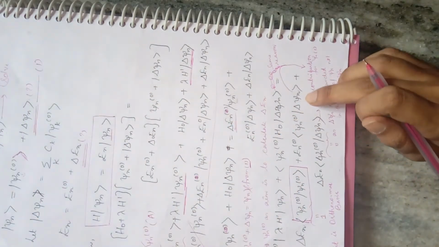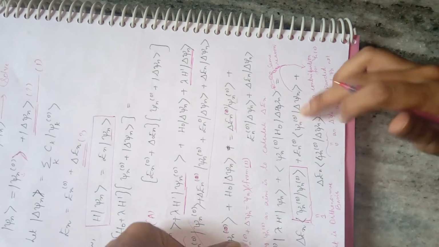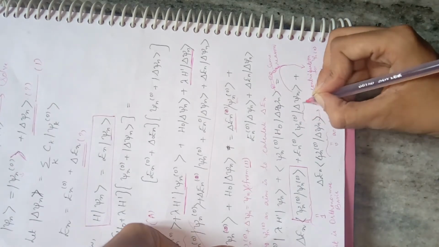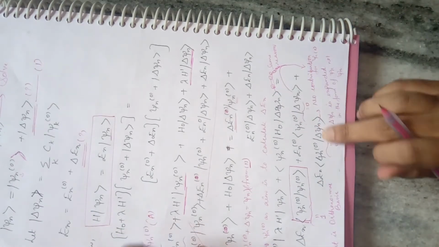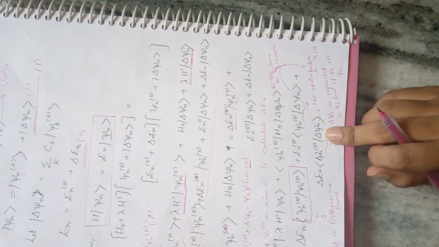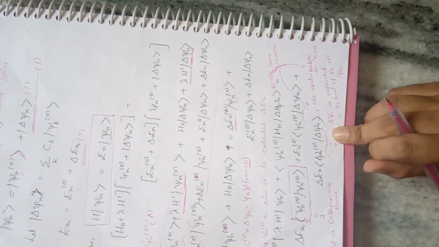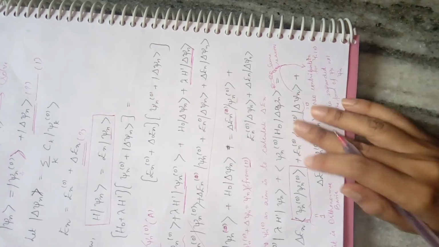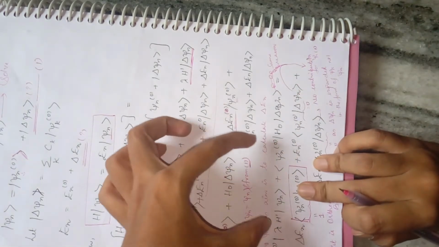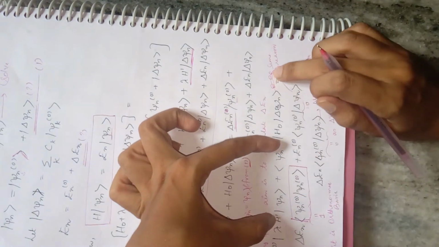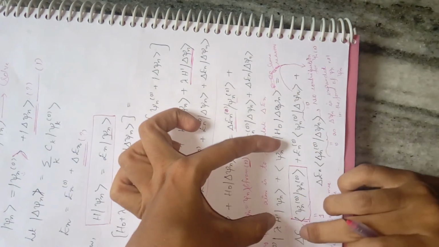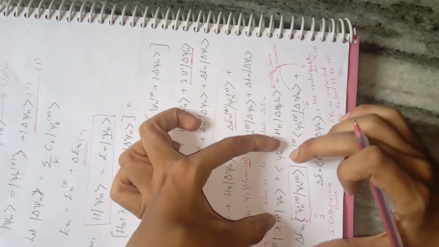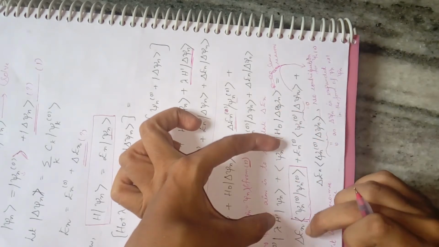So there is no contribution of delta psi n for psi n naught. So this term becomes equal to 0. The same thing is here, psi n naught delta psi n. So this term also becomes equal to 0. So these two terms become equal to 0 and this becomes equal to 1. So you are left with these two terms, and that is equal to delta En. This is what is there in my next page. Okay, this 2 is equal to delta En.